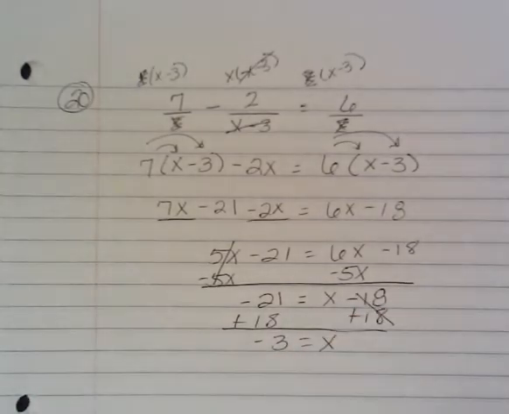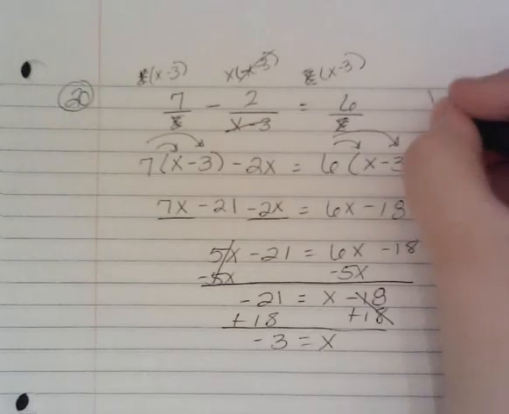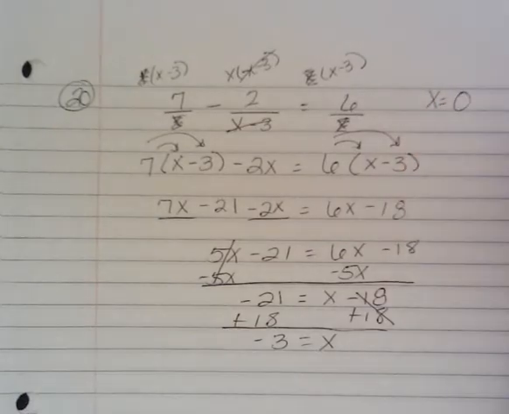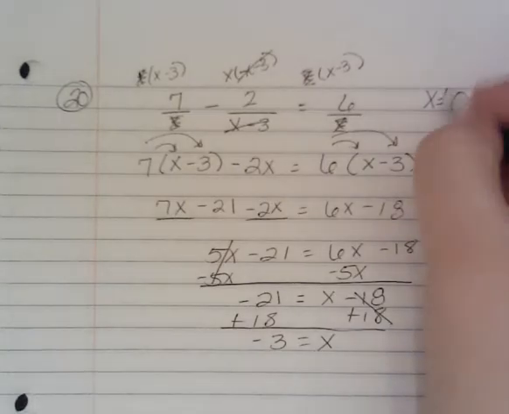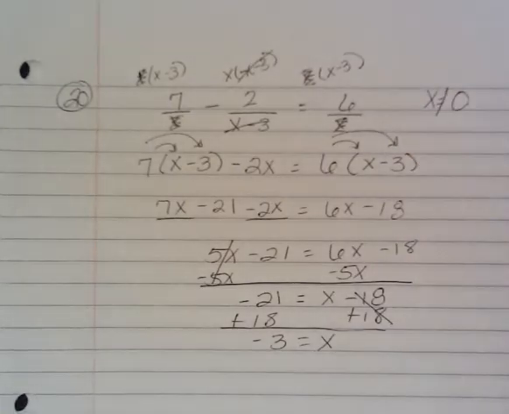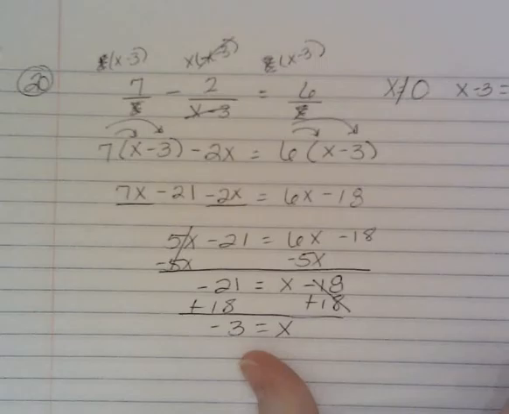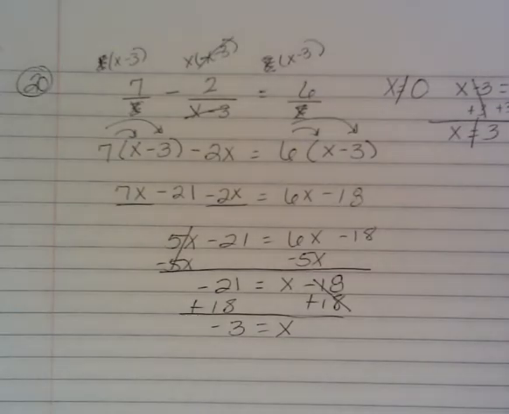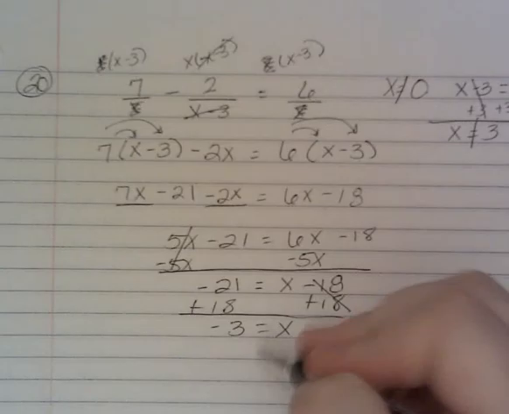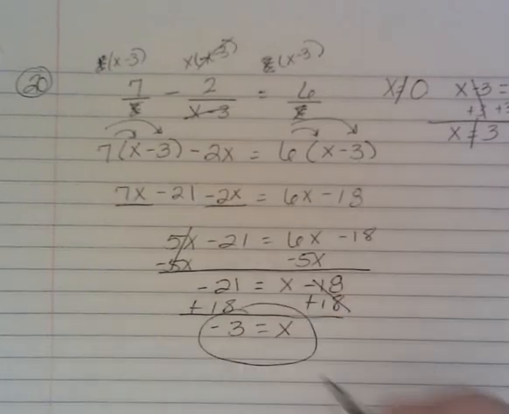So our excluded values: we had a denominator that was an x, set it equal to 0, so one of our excluded values was 0. And then I had a denominator that was an x minus 3. We'll set it equal to 0, add 3 to both sides. Your other excluded value is a positive 3. Well, that positive 3 is different than the negative 3 that we found, so we are okay with our solution here.